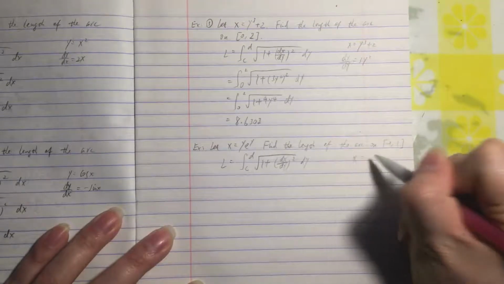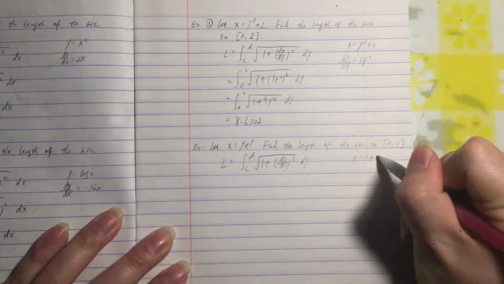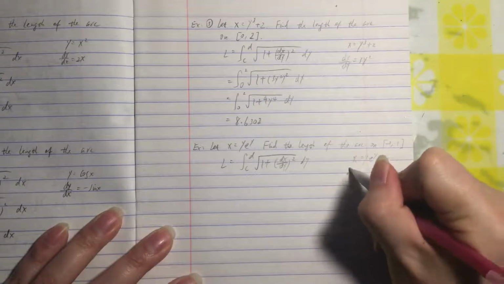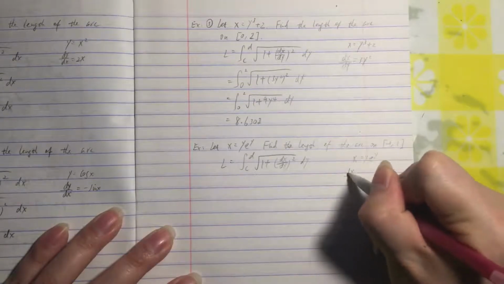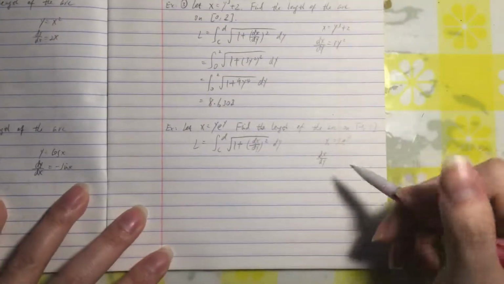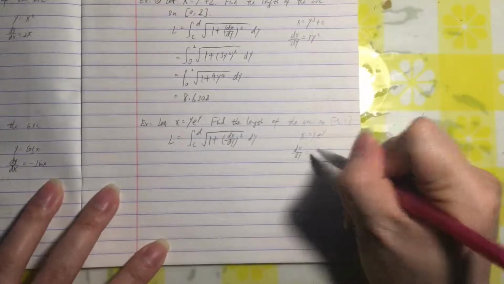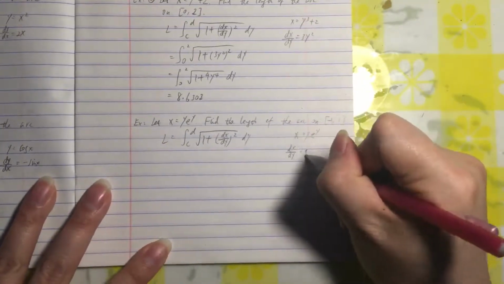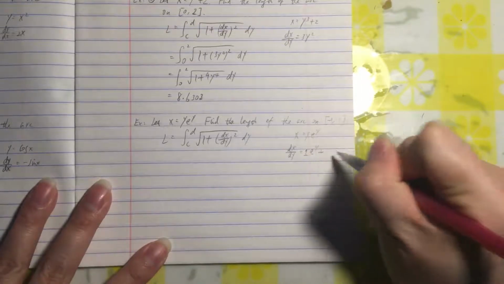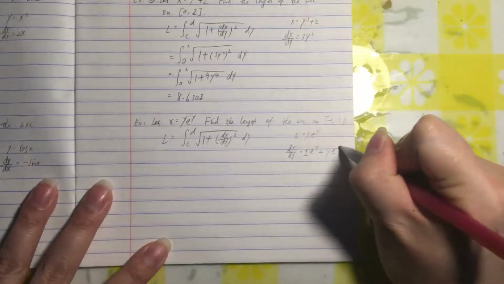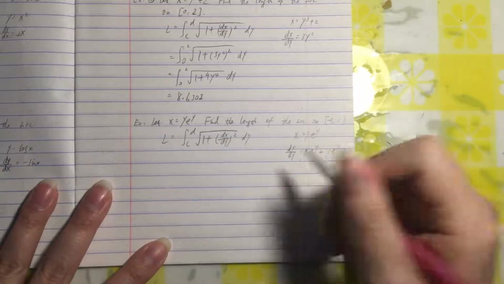Since x is y times e to the power of y, how can we find dx over dy here? Here, for dx over dy, we must use product rule. Use product rule. Derivative of the first times the second plus the first times derivative of the second. Then simplify.